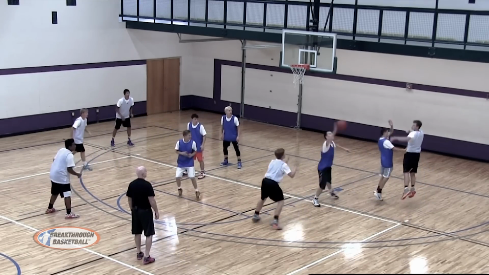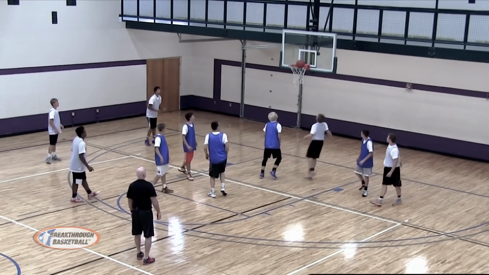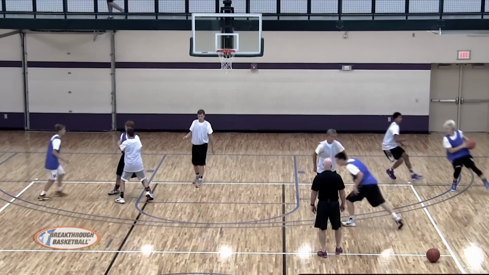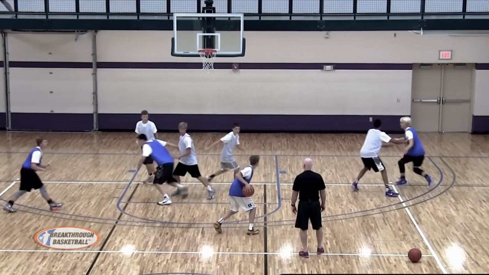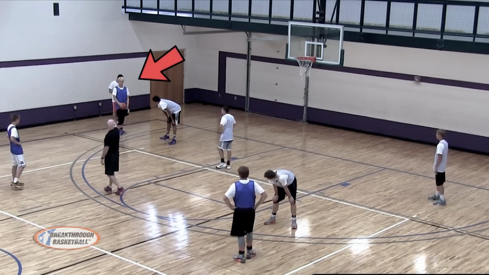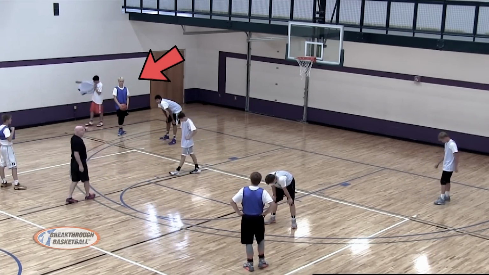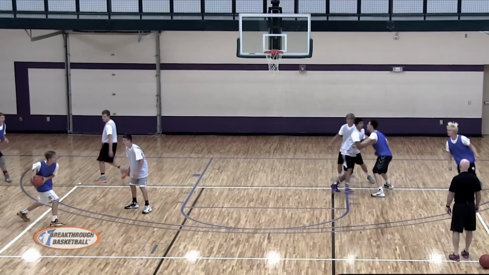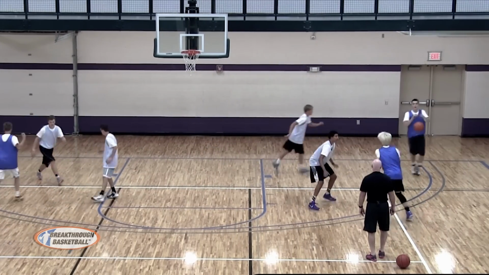They also learn how and when to set screens on and off the ball. They also learn how to create space, when to clear out, and how to recognize Gretzky opportunities when an extra pass is needed. The drill is actually quite simple. The coach designates a shooter, and the shooter is the only one who can shoot the ball. Everyone else moves around and tries to screen, pass, or do whatever is necessary to get the shooter open.